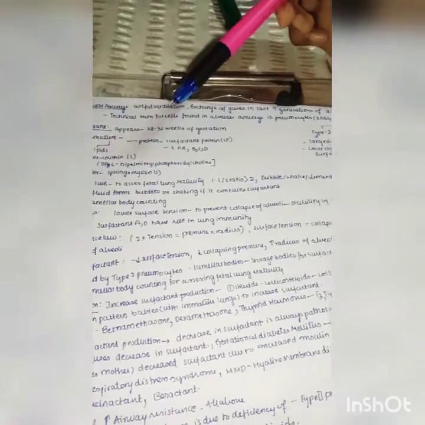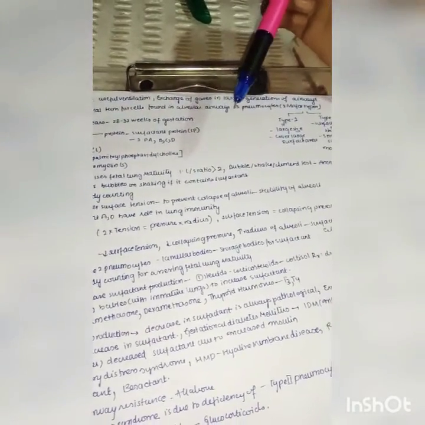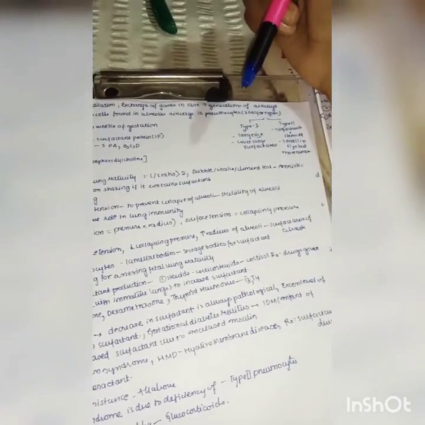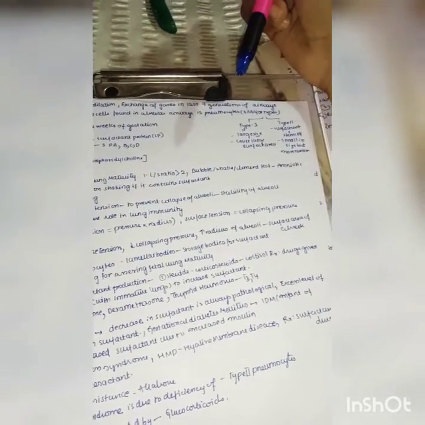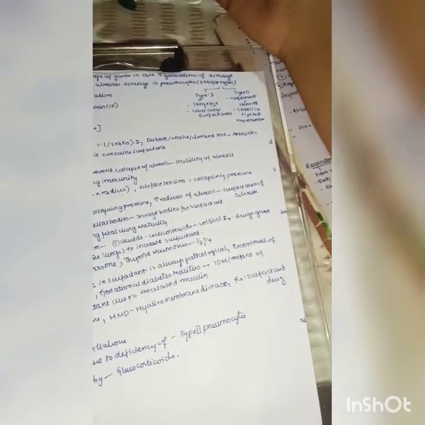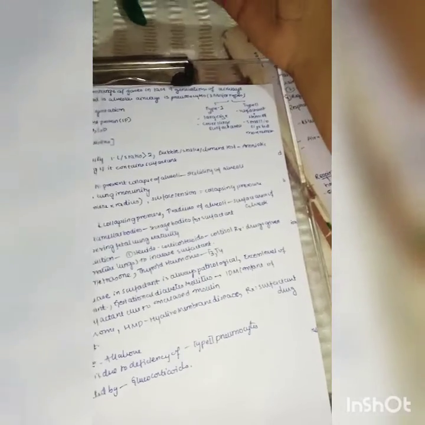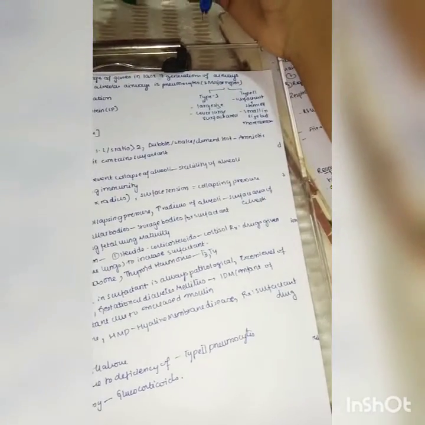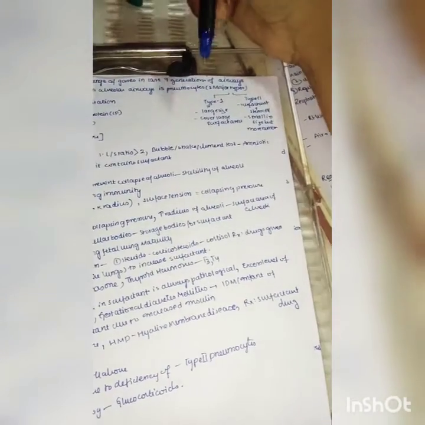The technical term for the cells found in the alveolar airways is pneumocytes. As the name itself suggests, pneumo is related to lungs, and these are the actual lung cells, so here we give the name pneumocytes. Whereas in the first 16 generations we can't, because they are just dead spaces, only conducting ways and not the actual exchange sites. These are the actual exchange sites, so these cells are called pneumocytes.